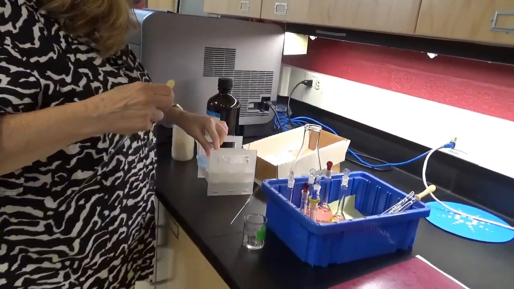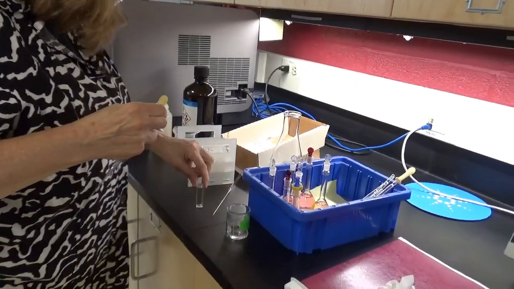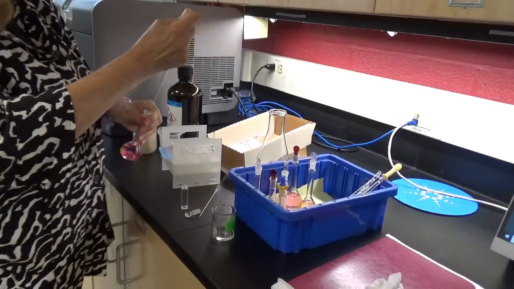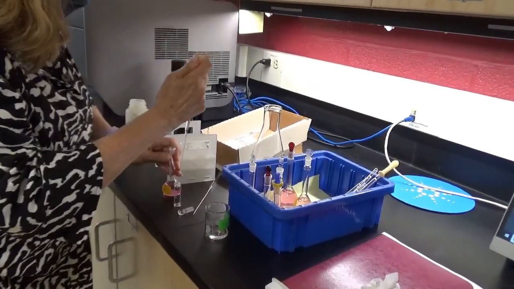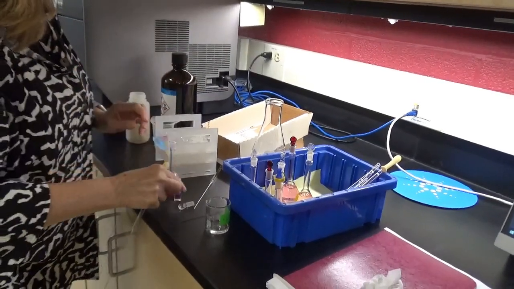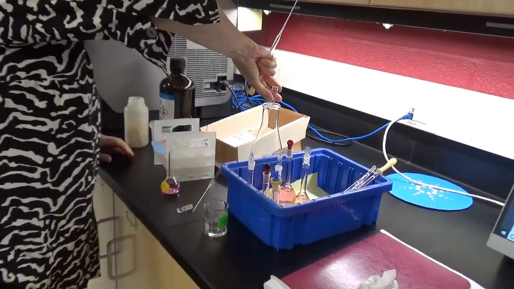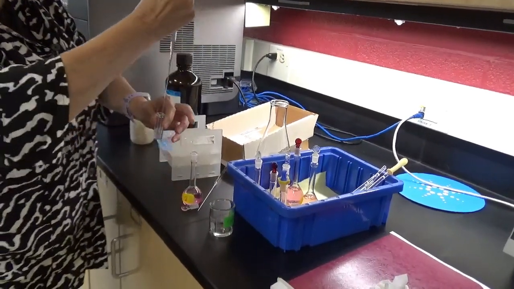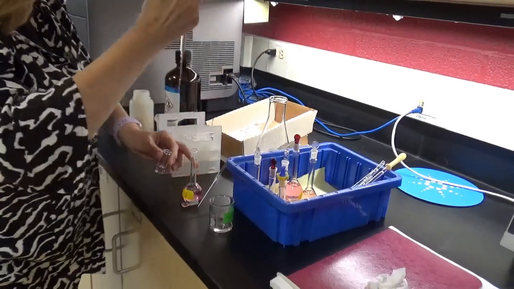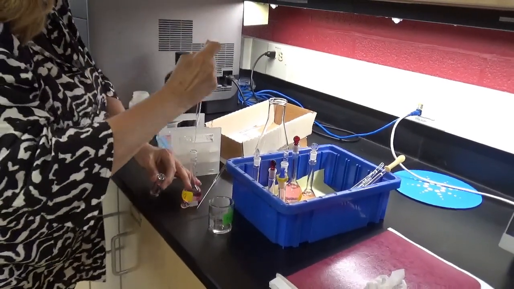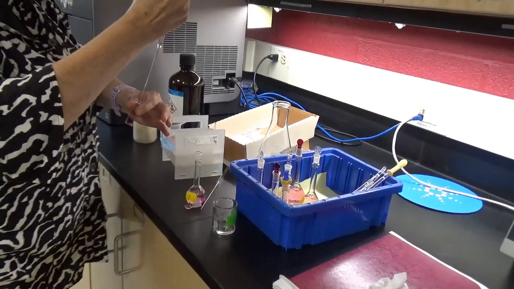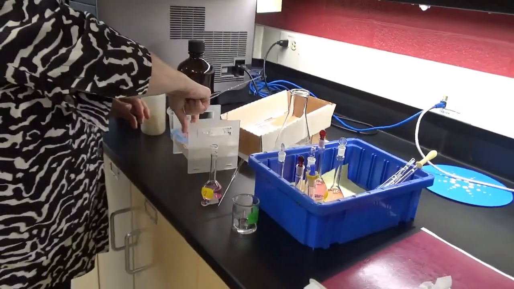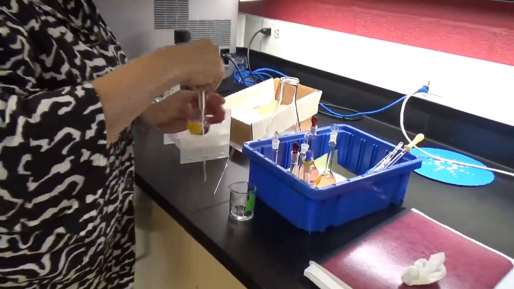Number 2. Rinse it once. I'll have to wipe these with Kim wipes also before I put them in the instrument.